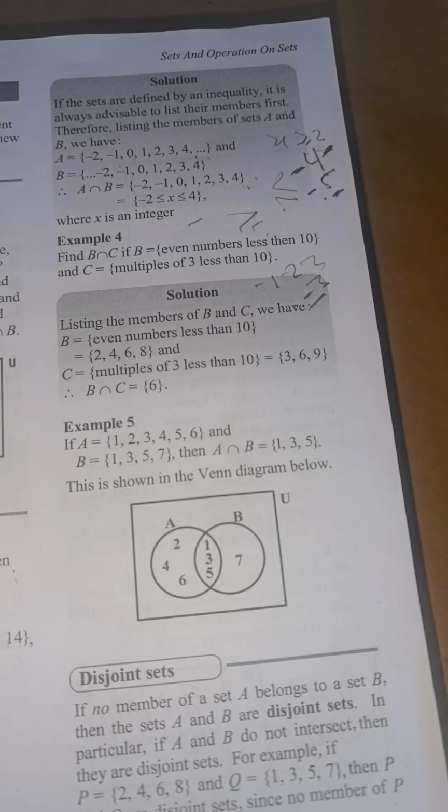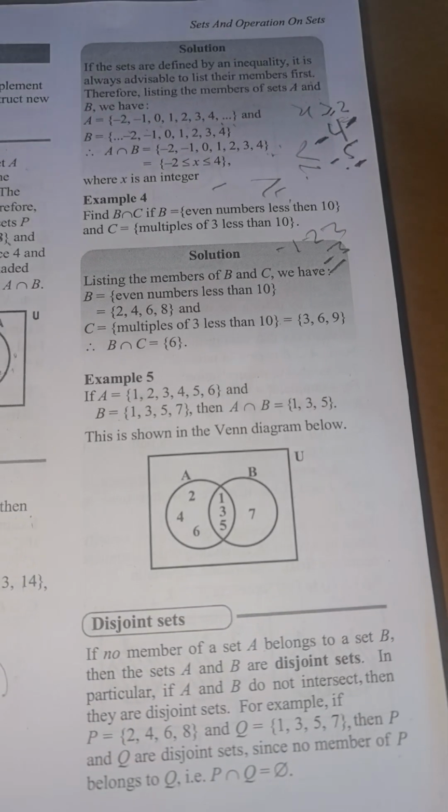So we will see you in the next one dealing with disjoint sets. Now we have dealt with what?